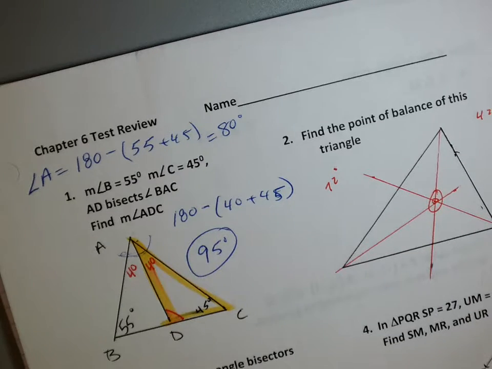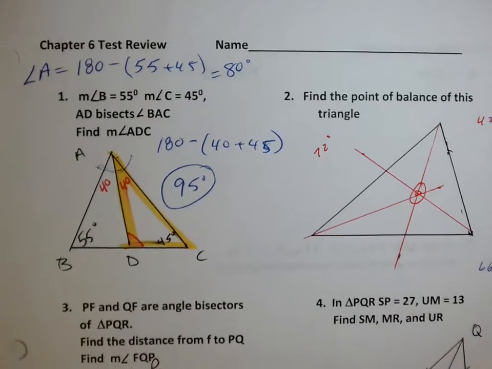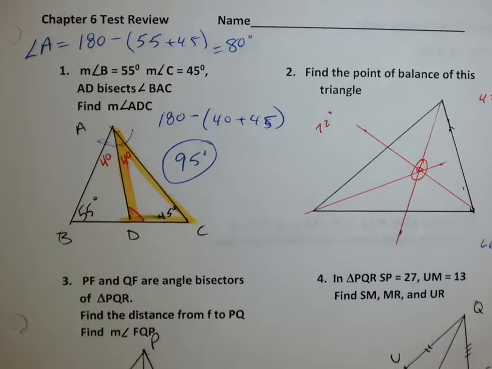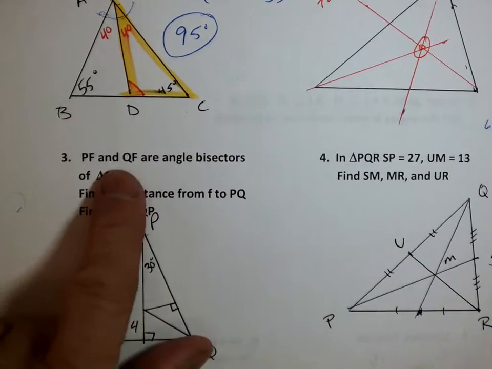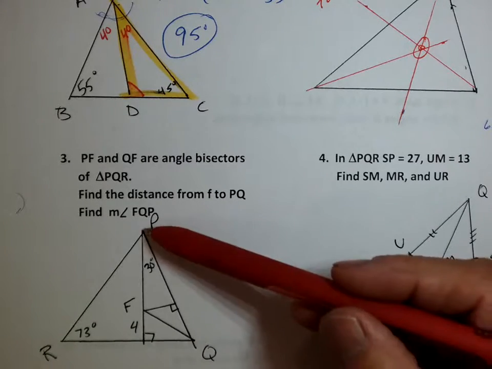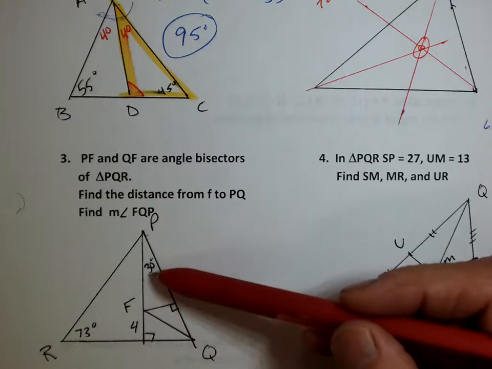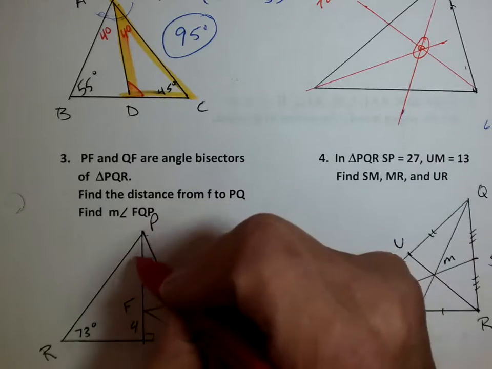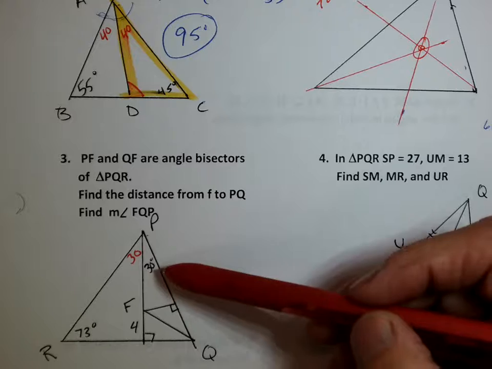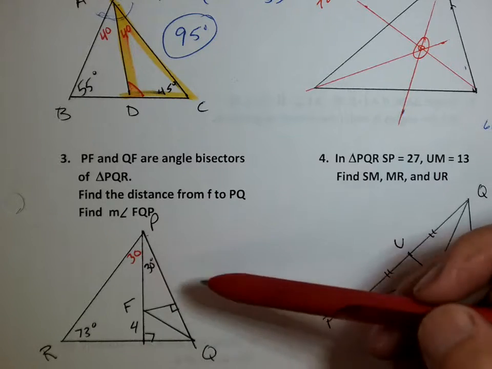All right. Let's go to 3. Unless you need time catching up, Mr. Fredericks can always pause it. Okay, number 3. PF and QF are angle bisectors. So if they're angle bisectors, then they cut it in half, right? So let's see. PF, if that's an angle bisector, then if that's 30, that's 30. Angle bisector, right? If that's 30, then that's 30, okay?